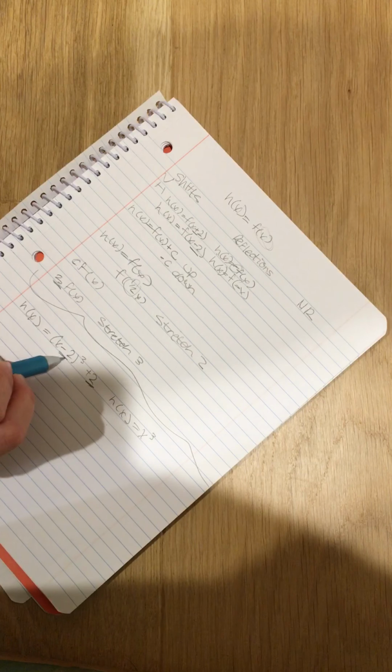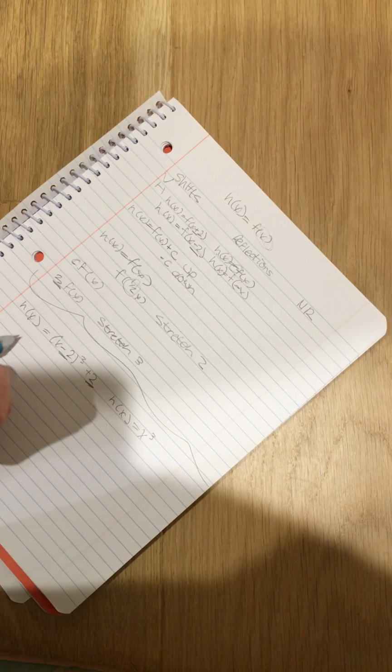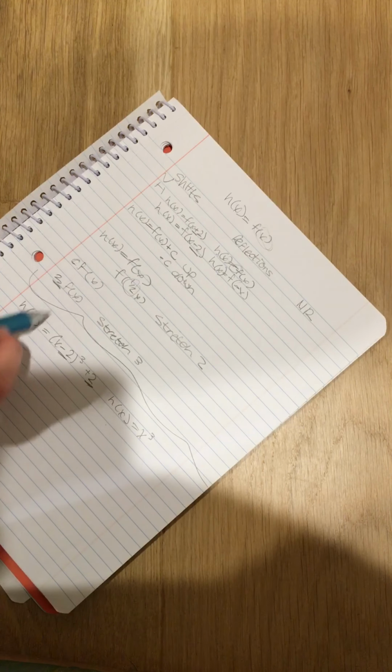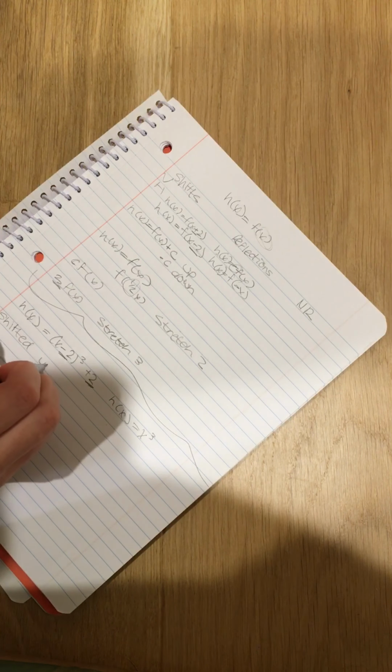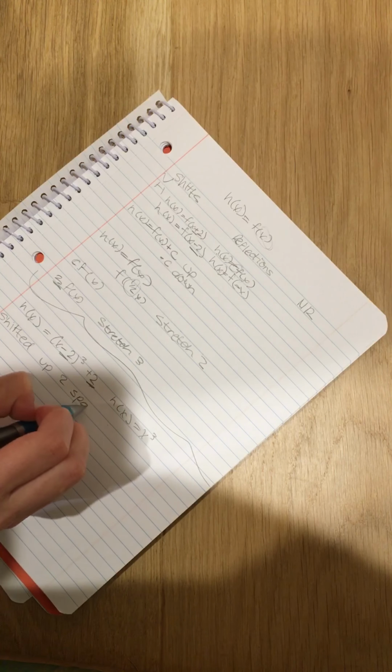They have subtracted 2 inside the parentheses, and they've added 2 to the outside. Now the outside, all it did as up here, it just shifted up 2 spaces. And the shift made inside the parentheses, it just moved to the right 2 places.